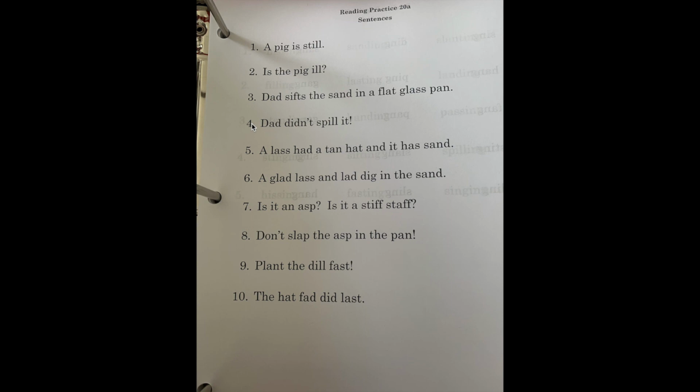Now let's read the sentences that have a period at the end. So that means we can just read it like we talk in our normal voices. So I see number 1. What other numbers have periods? Number 3, number 5, number 6, and number 10. All right. Let's go ahead and start with number 1. Here we go. Go ahead and read it. A pig is still. Let's look at number 3. Go ahead and read it.